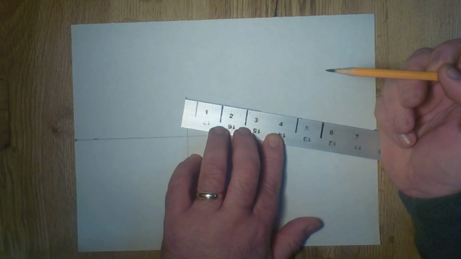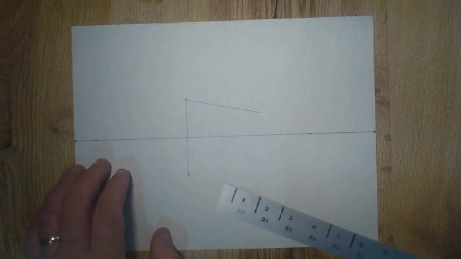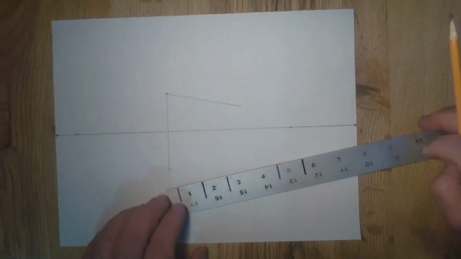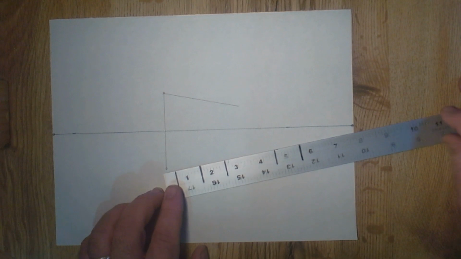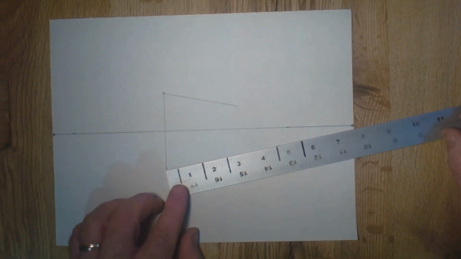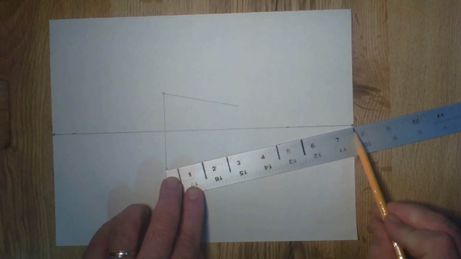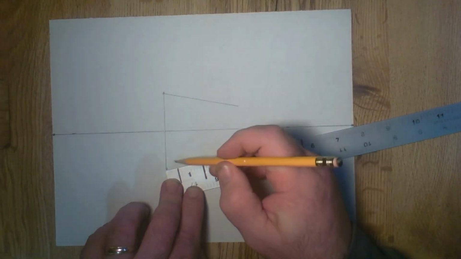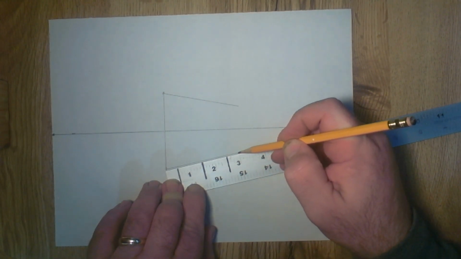3. Okay? If the top edge of the building is 3 inches, so too should the bottom edge be 3 inches. So here's the 0 edge of my ruler. I'm lining the other side of my ruler up with the vanishing point, and remember, 3 inches is the goal. Okay?